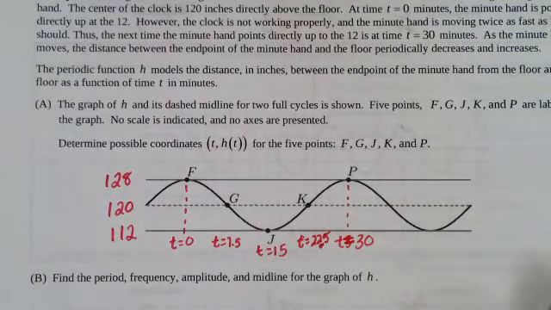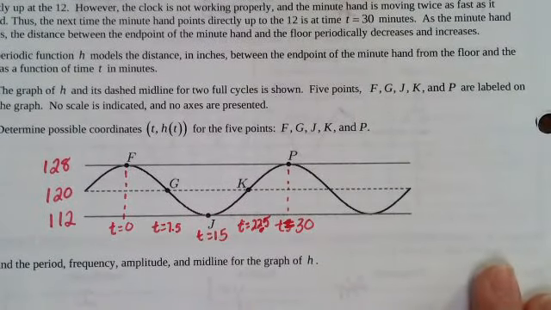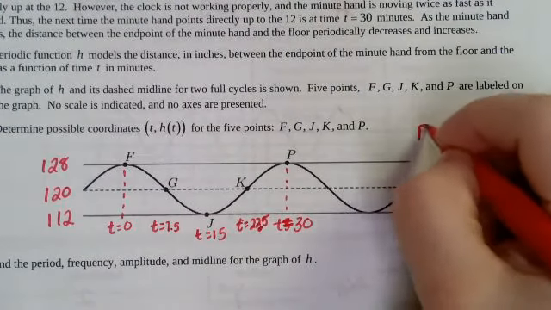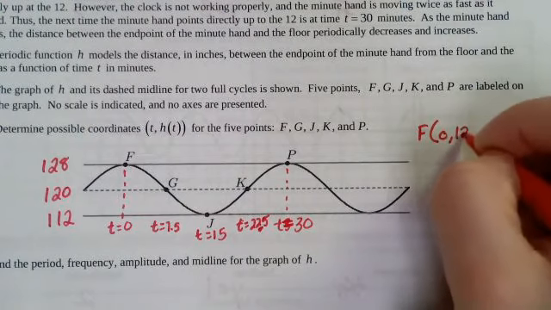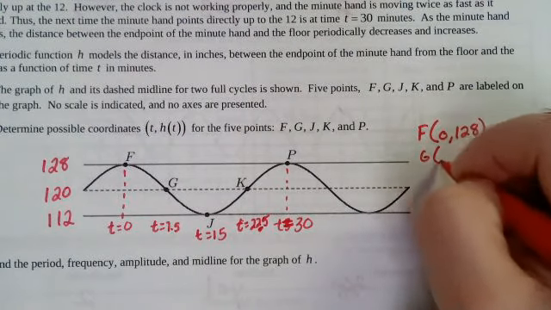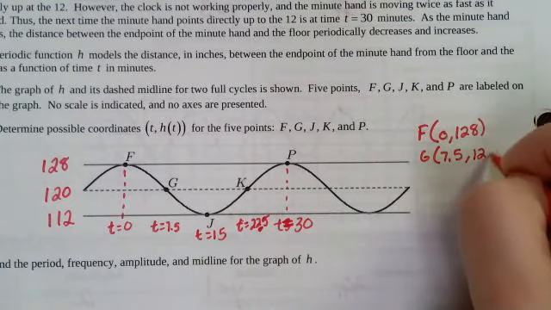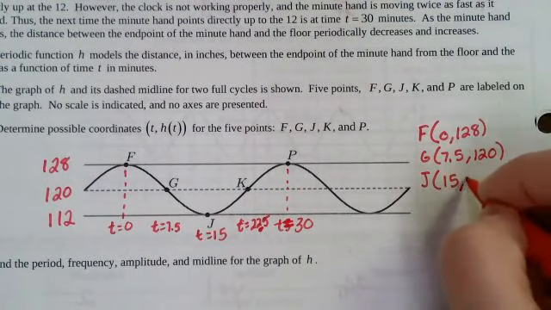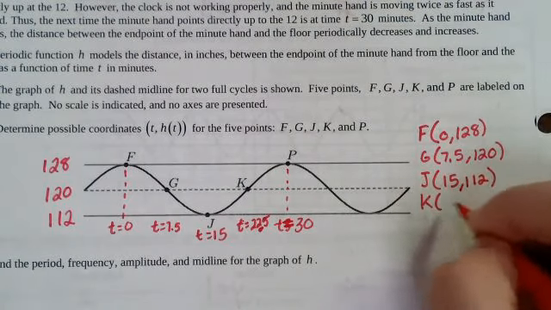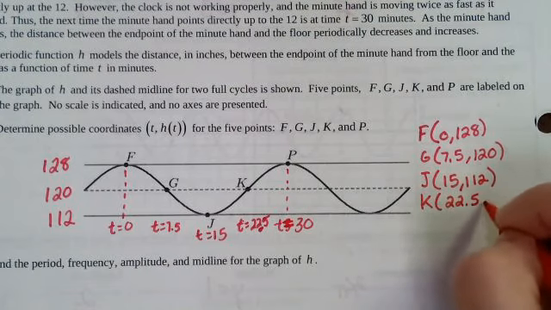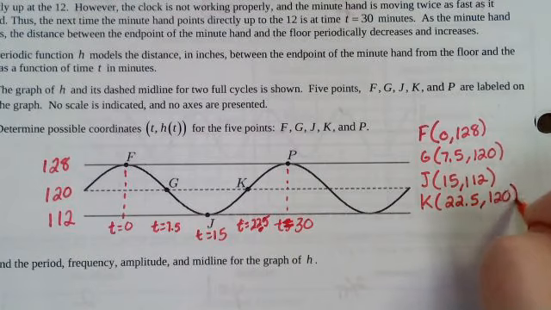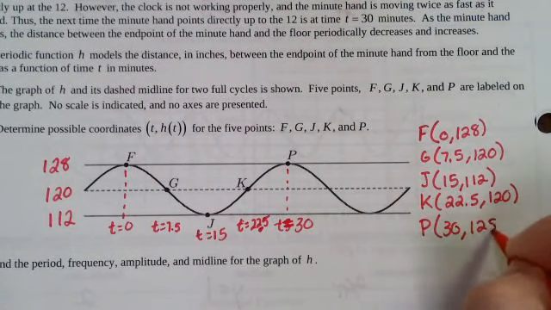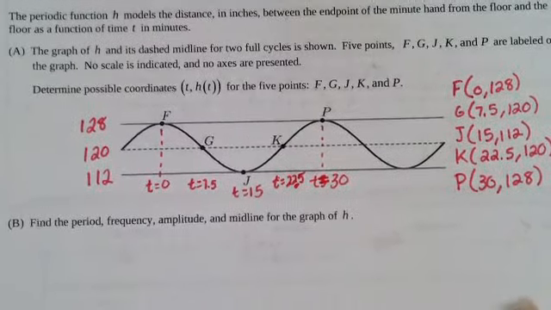Now it had said find the coordinates. These are the same type of coordinates that we were dealing with last time, so I don't feel like I need to harp on that too much. We got 0, 128. We've got 7.5, 120. J is 15, 112. K, 22.5, 120 again. And then P, 30 and 128. So this part's not really any different than what we had last time, but it's good practice to reference back.